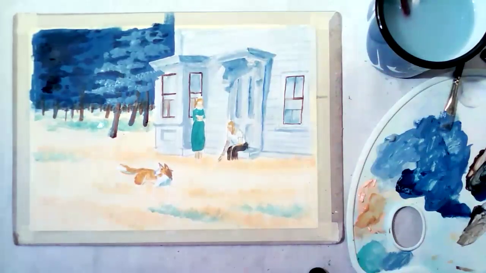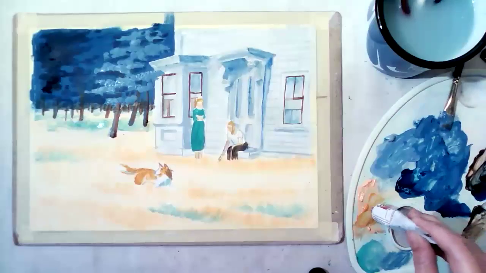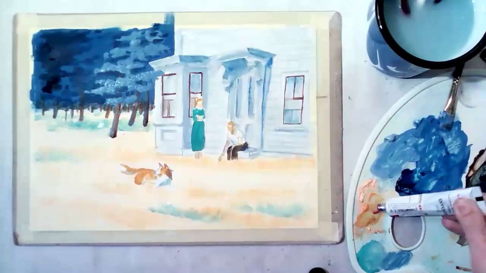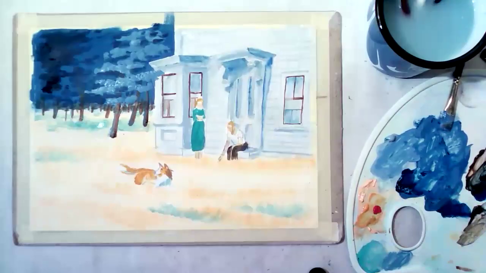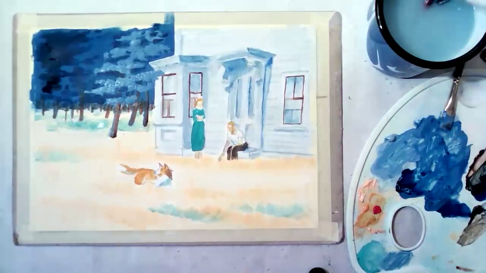Oh, and the orangey reddish part of the house. I think it gives a nice accent. So again, we need less red, more orange. The brush that is not that big.